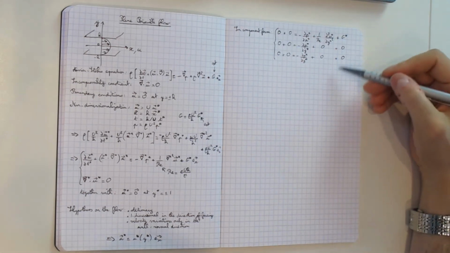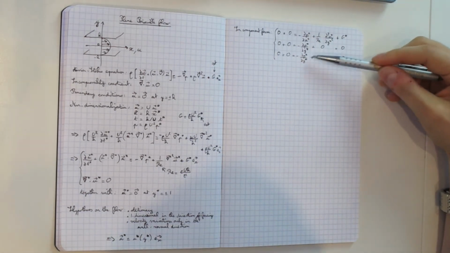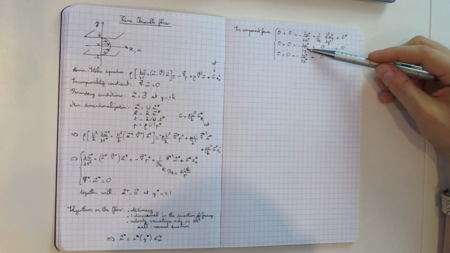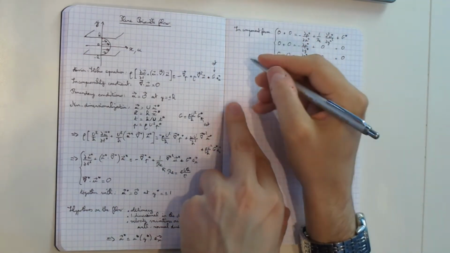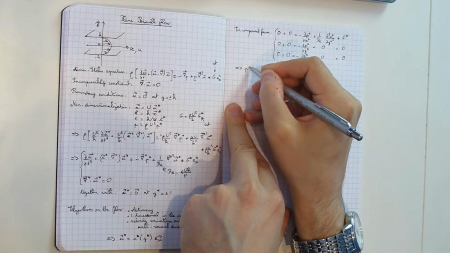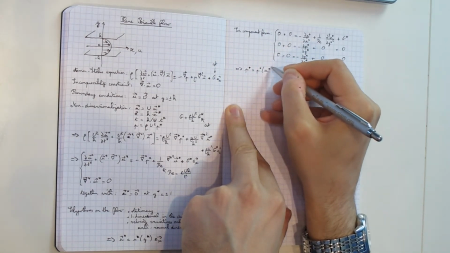So what we can see from this, particularly from these two equations here, is that the pressure depends neither on y nor on z, and therefore P star is P star of x star.